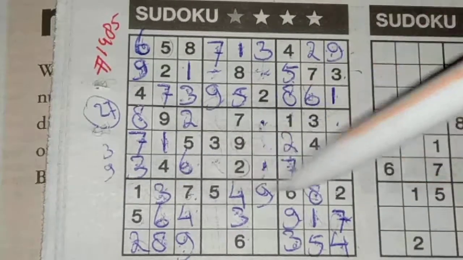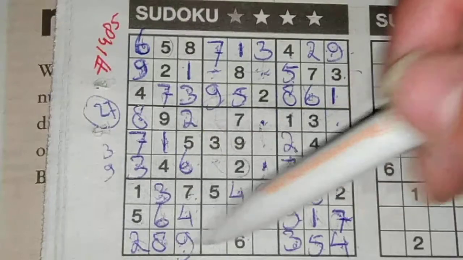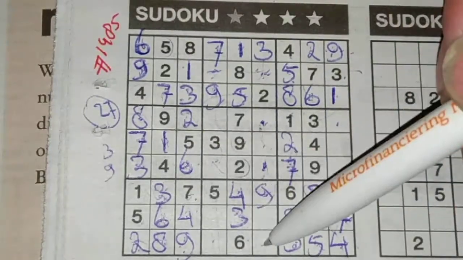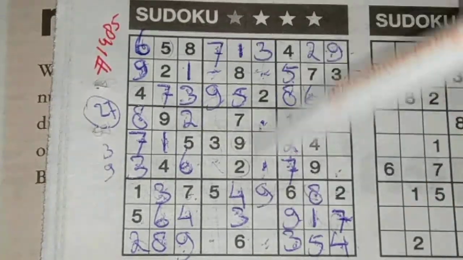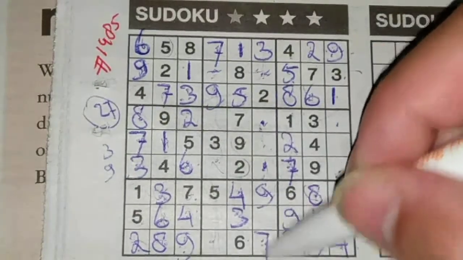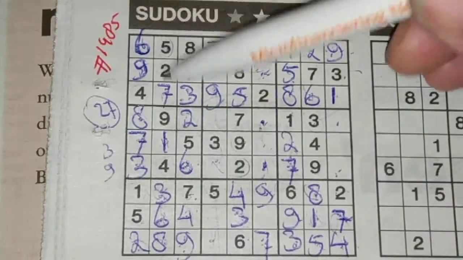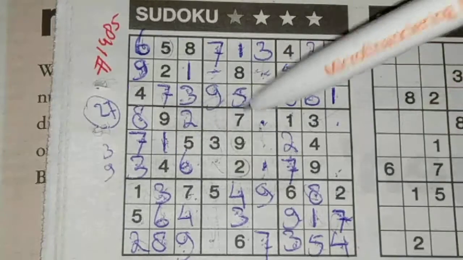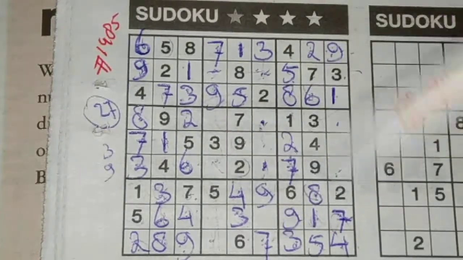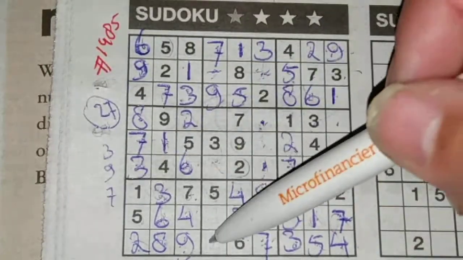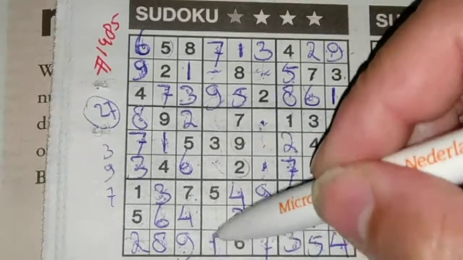7 in this row, 7 in the row below. So in the last row, the only 2 places for the 7 should be here or there. We see here 7, no 7 there. 7 should be there. And all the 7s are used, I can see. Yes, 1 digit left in this row for the number 1.